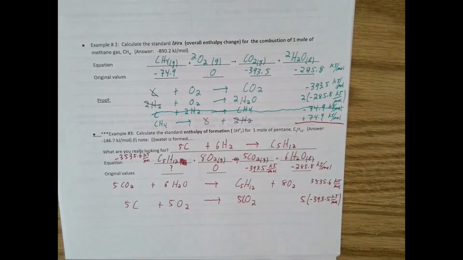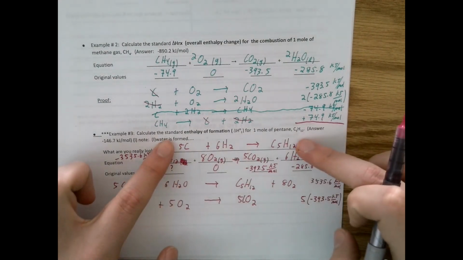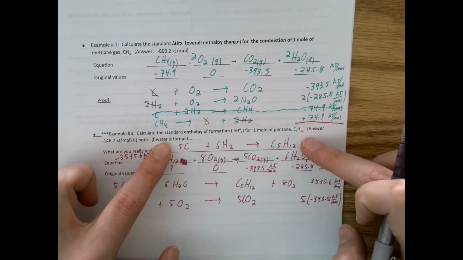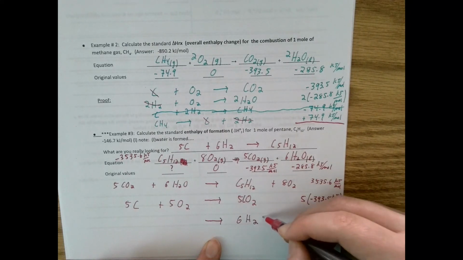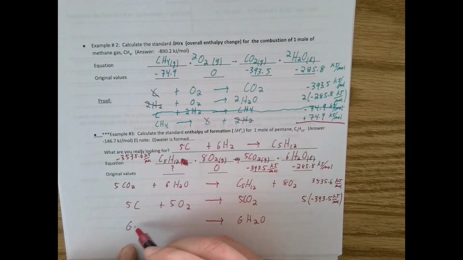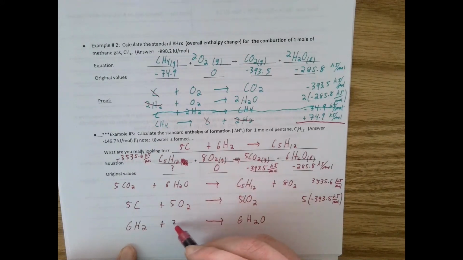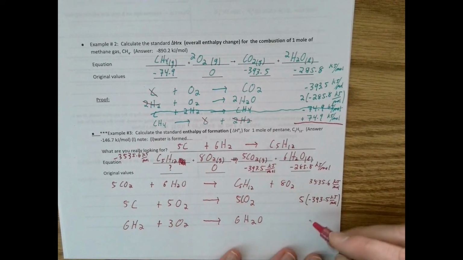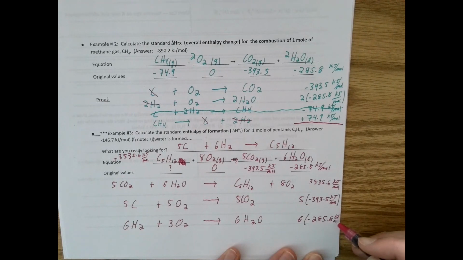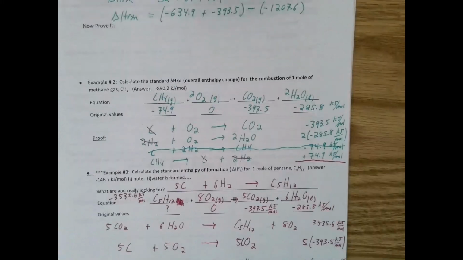So now, let's address water. Is there a water in this formation reaction I'm trying to make? No, so I've got to cancel it. So I have 6 waters. So let's get rid of 6 waters. So I write the formation of these waters. So I have 6 H2 plus 3 O2. Do I have a value of the energy change when I have H2 plus O2 yields H2O? Yeah. What do I have to do to that number, though? Multiply by 6. So I have 6 times negative 285.8 kilojoules per mole.